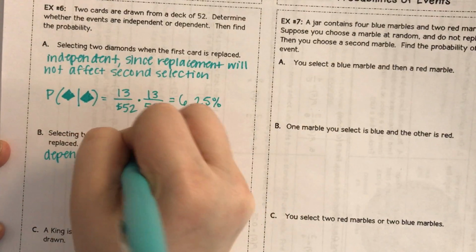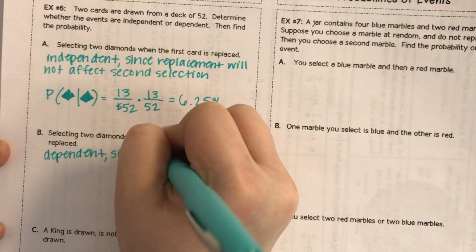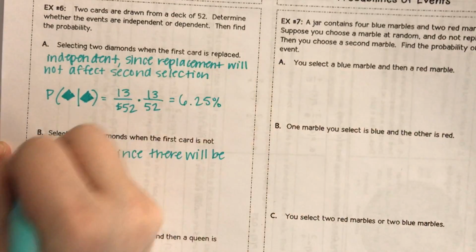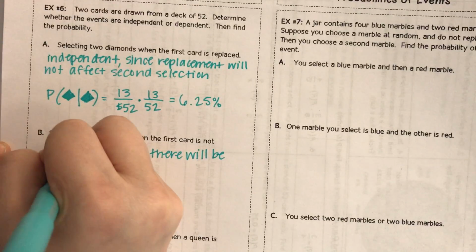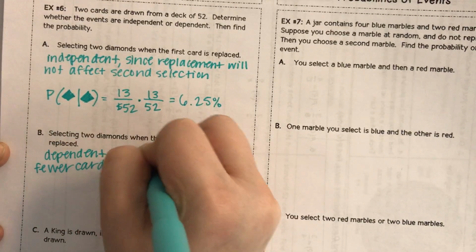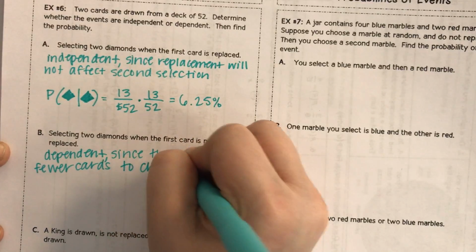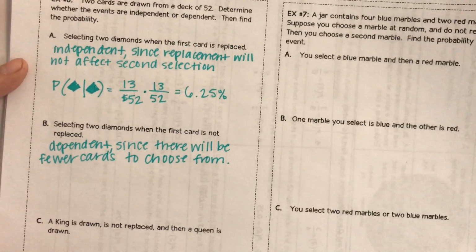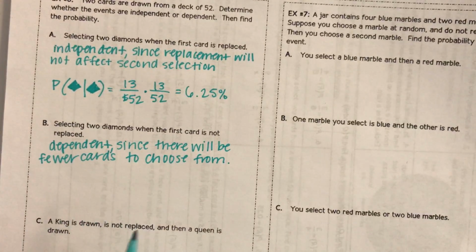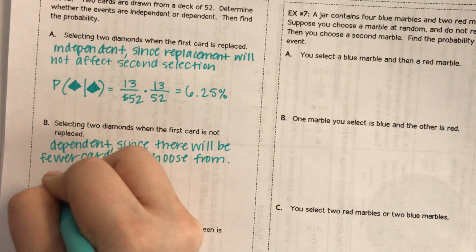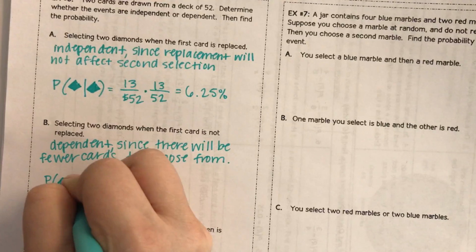since there will be fewer cards to choose from. Okay, there'll be fewer cards to choose from. So now that we've decided it's dependent, let's find the probability of getting a diamond and then a diamond when I take away that first card. So diamond given diamond.